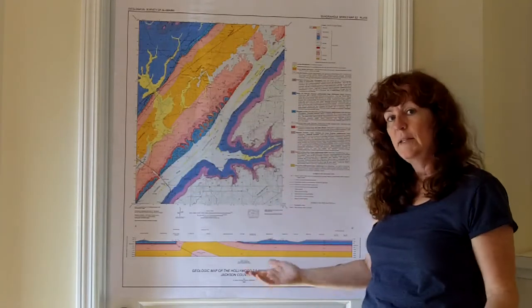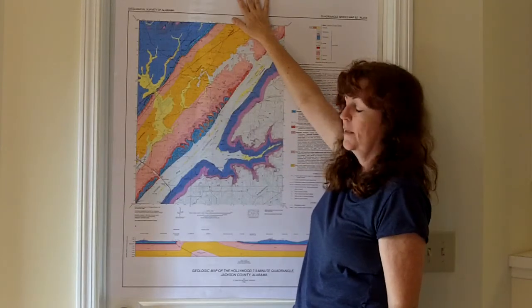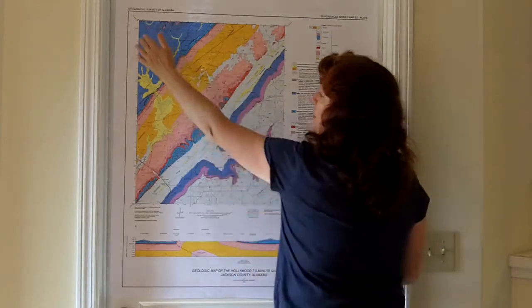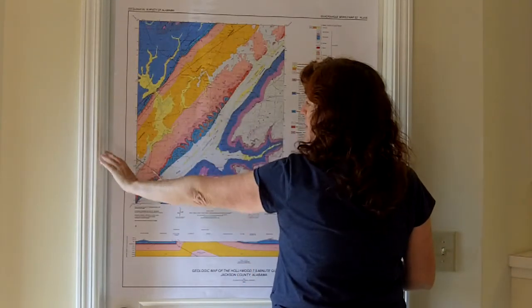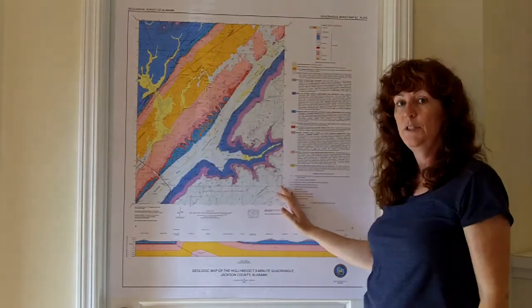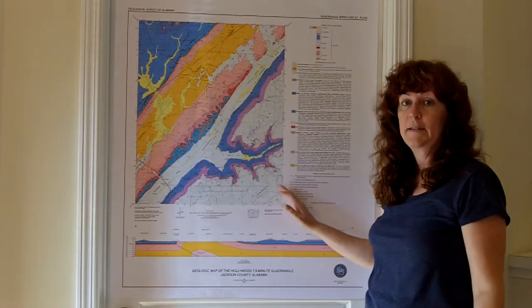How do I know which side's the east side and the west side? Remember, top of the map is north. That means the bottom of the map is the south. This side of the map, your left-hand side, is going to be west, and the right-hand side is going to be east.